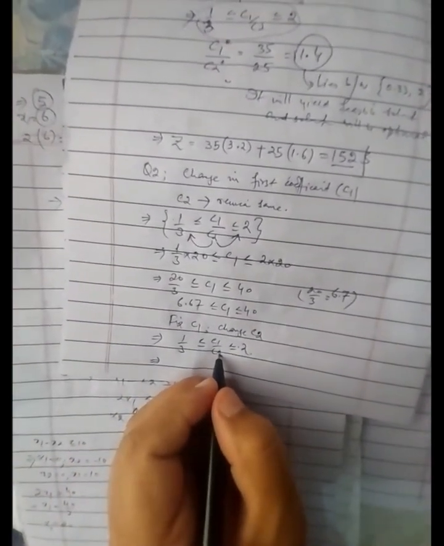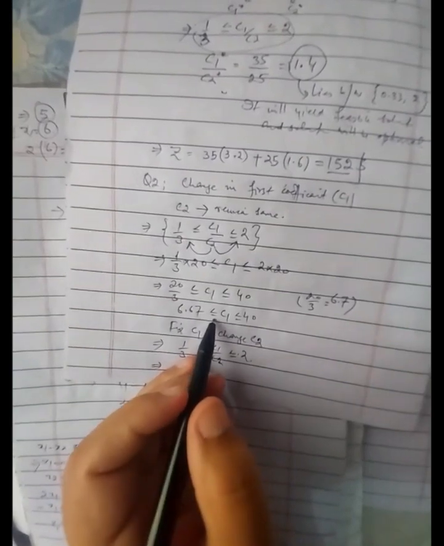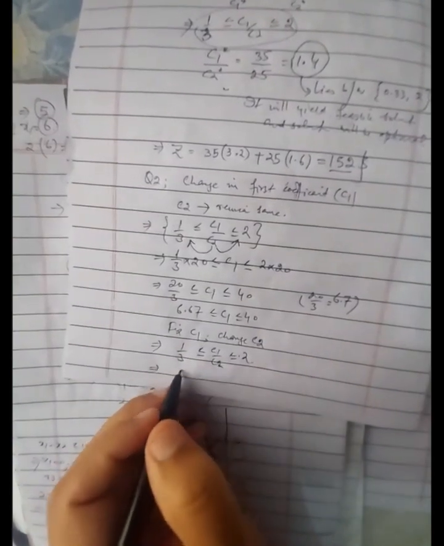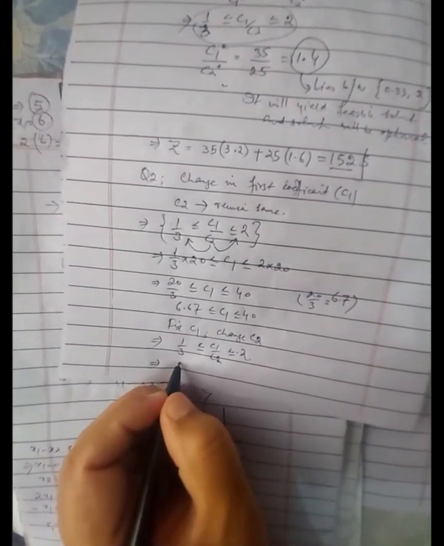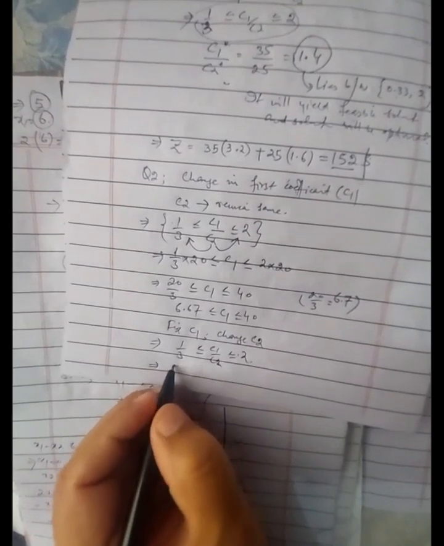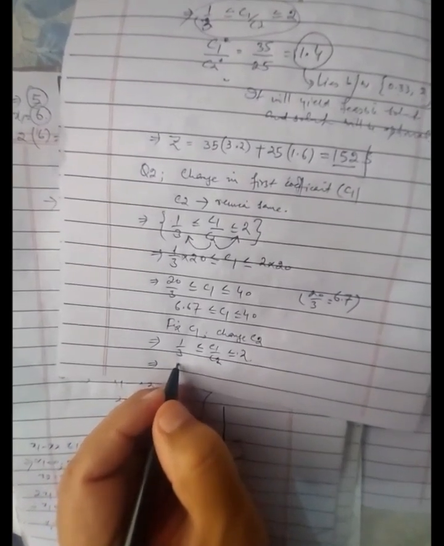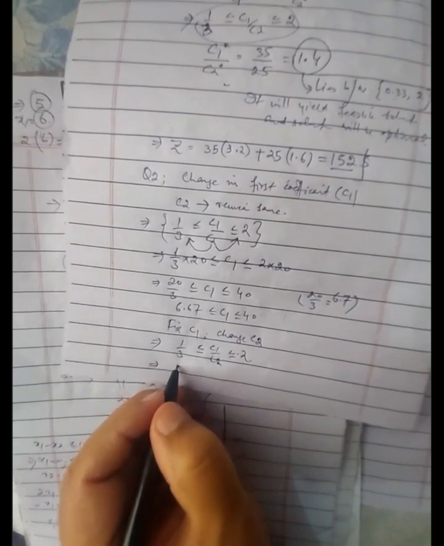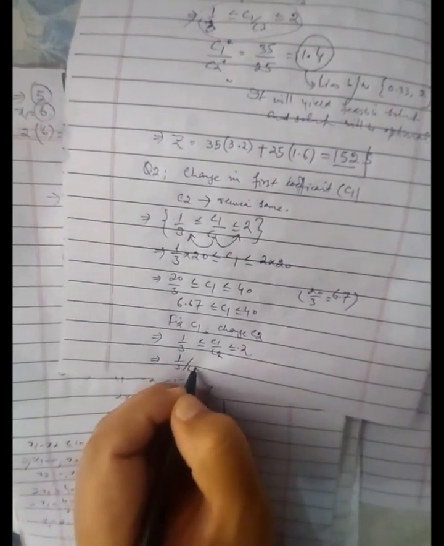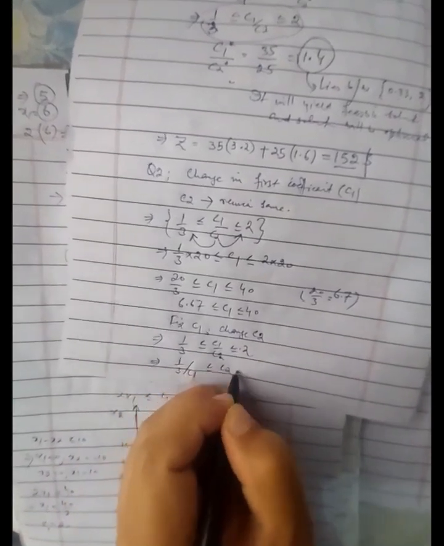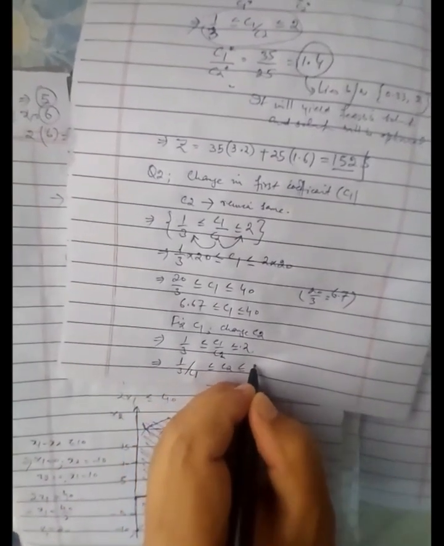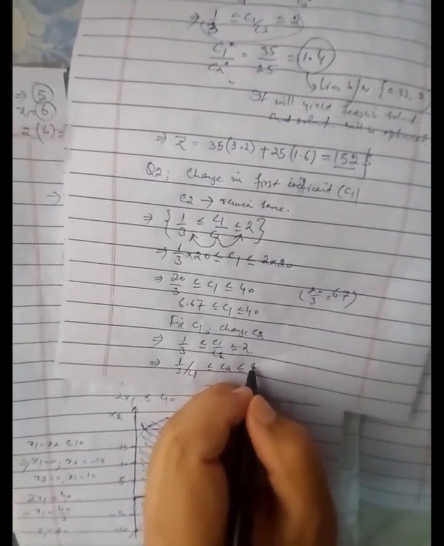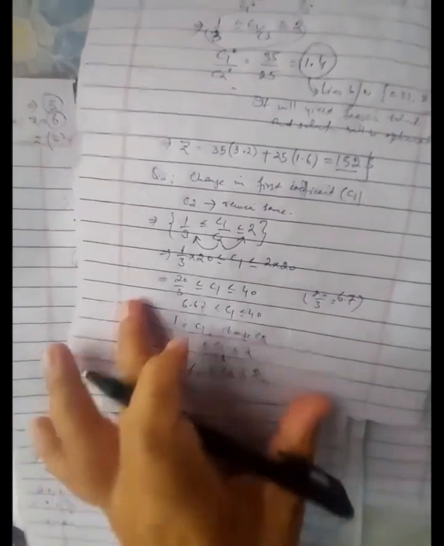So now here you can invert it actually, and 1 over 3 divided by C1 less than or equal to C2 less than or equal to 2 divided by C1.